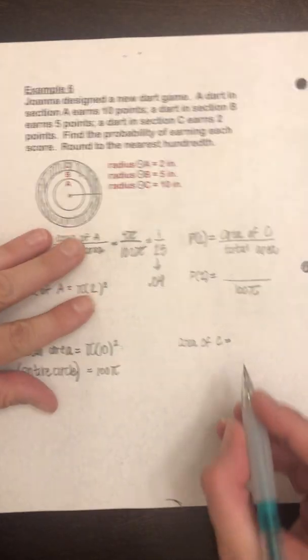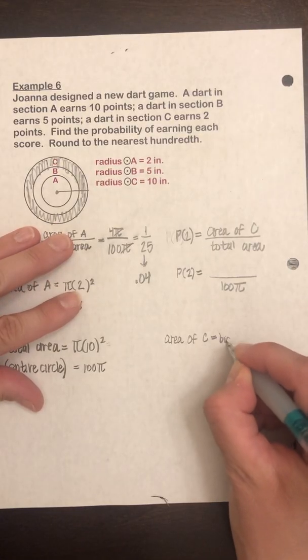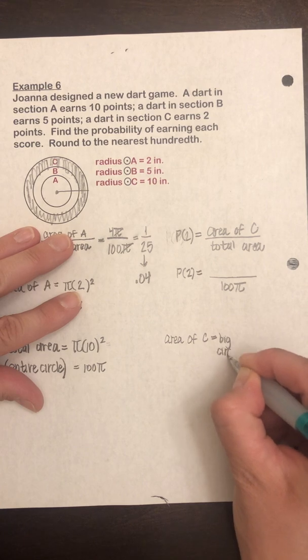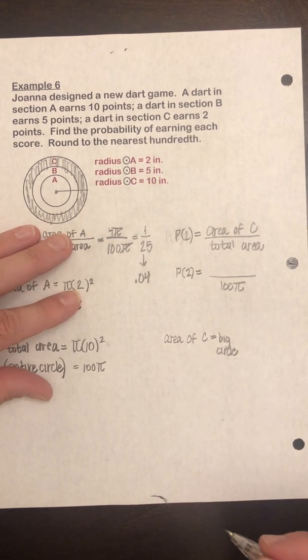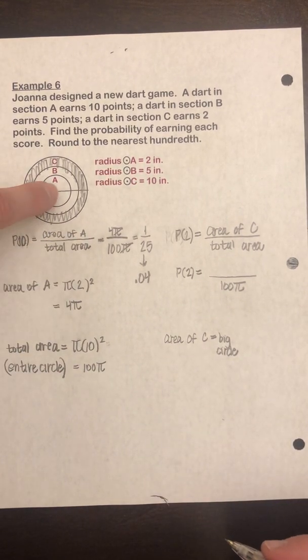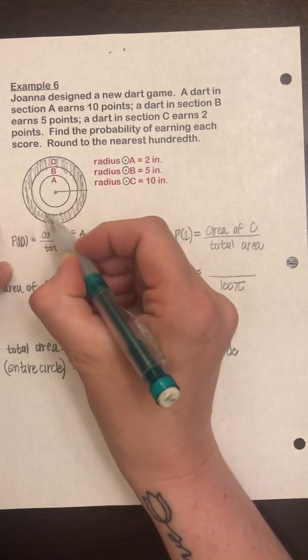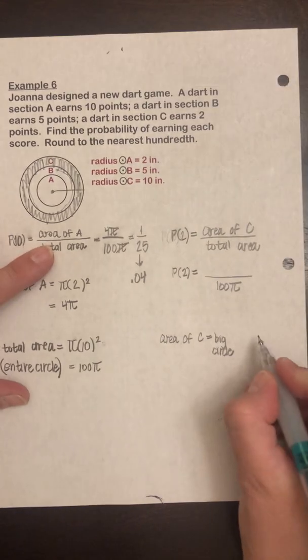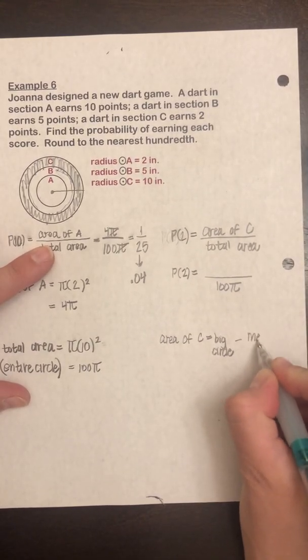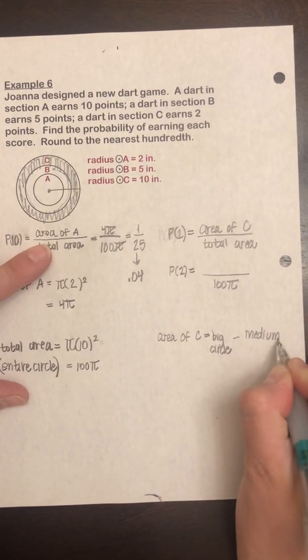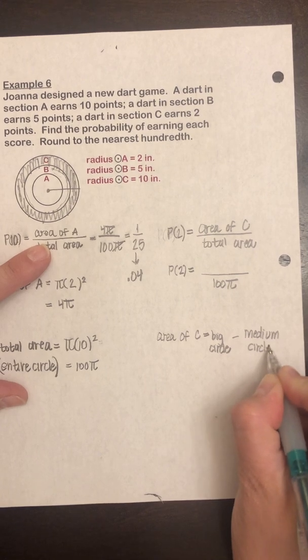It's kind of the same thing here. We need the big circle. Then we're going to subtract out not the smallest circle, but the medium sized circle. So big circle minus medium circle. I hope that makes sense.